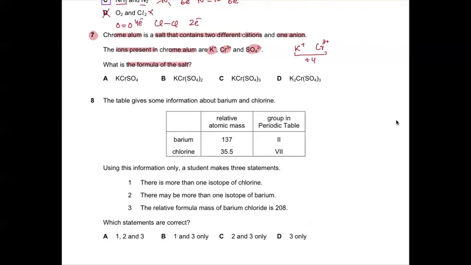So if it's positive 4, then we need a negative 4. One sulfate makes it negative 2, and another sulfate makes it negative 4. Is this understandable? Okay. So C is wrong. C has a 3, makes it wrong. 2 makes it wrong. So B is the correct answer, right? Very good.